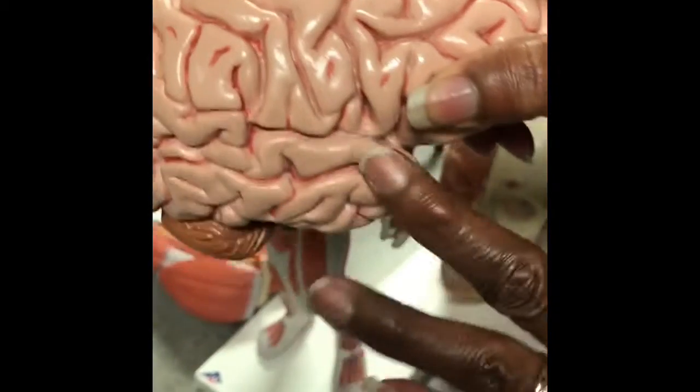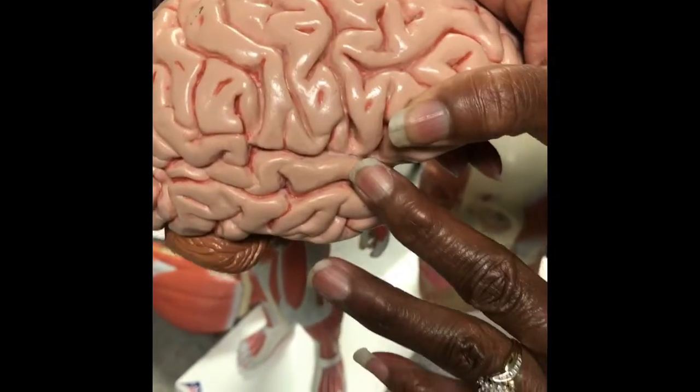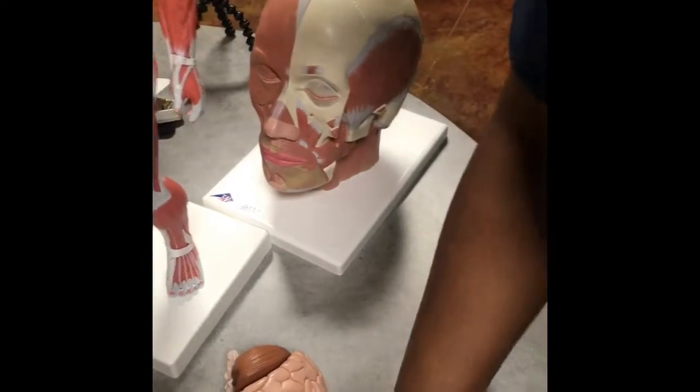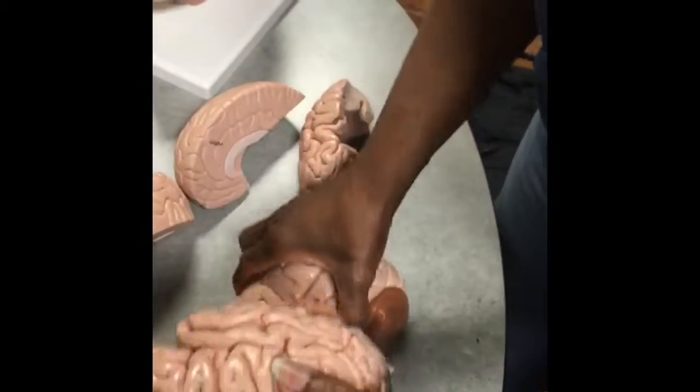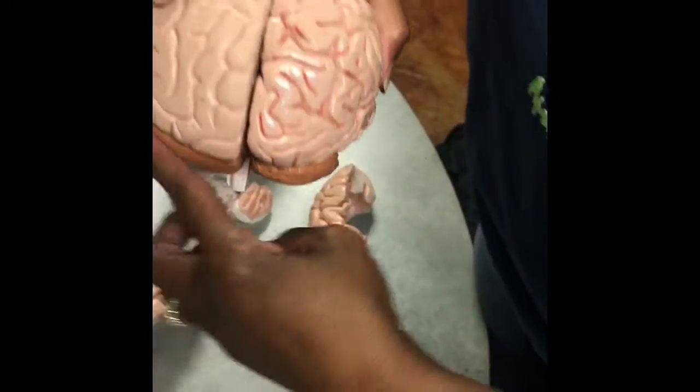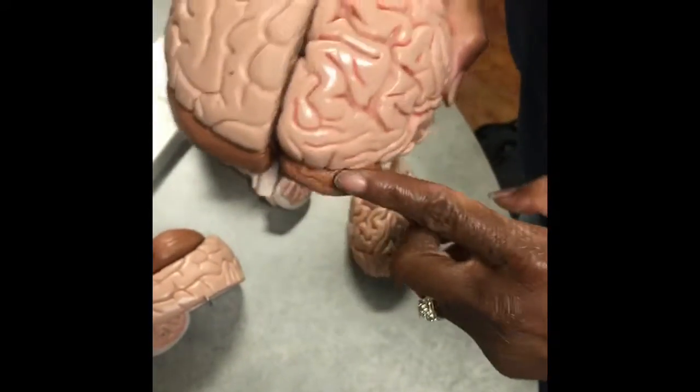This is the lateral sulcus and the longitudinal transverse, which is when you put them together. I can't put it together. Anyway, the longitudinal is the line here. This is the longitudinal. The transverse is in the back, across here.